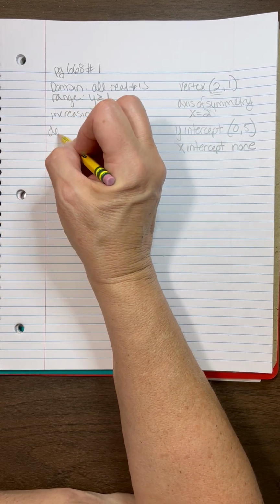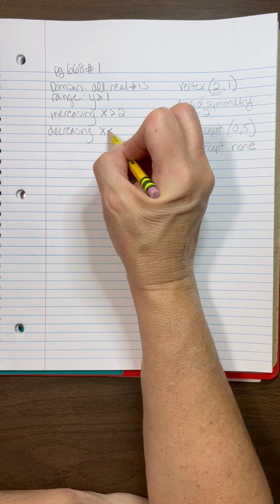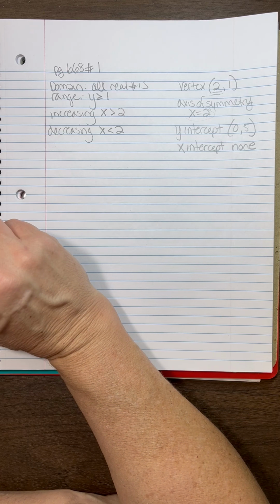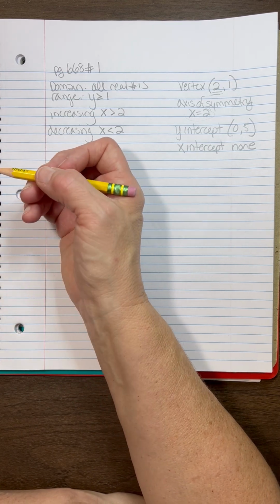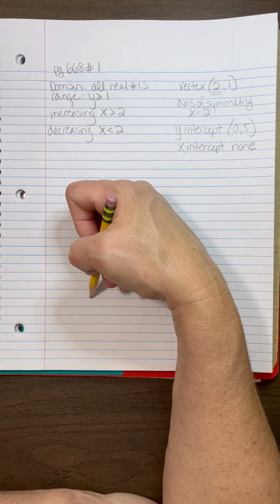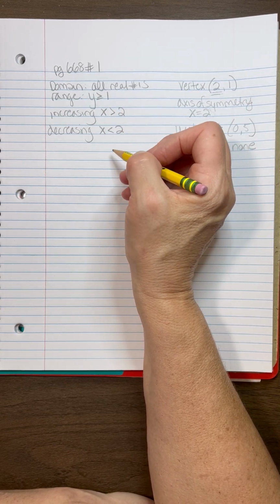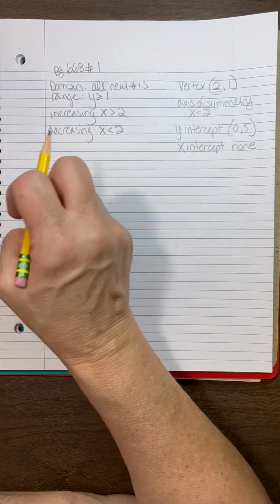It'll be decreasing when x is less than 2. Let's notice that those are going to just be opposites every single time because for a parabola, it has to change direction at the vertex. So there's only going to be one number where it changes from increasing to decreasing or decreasing to increasing.